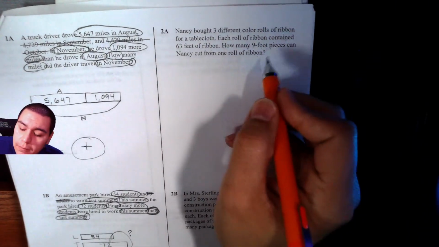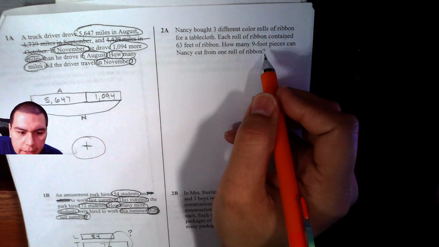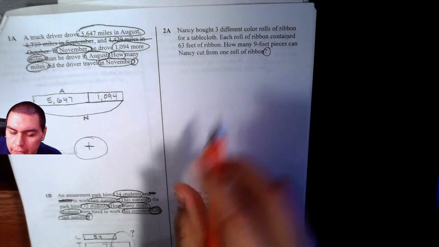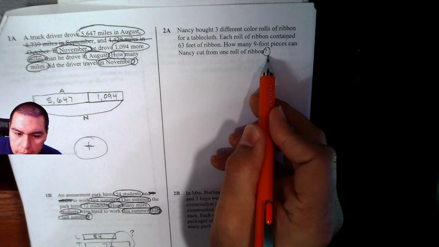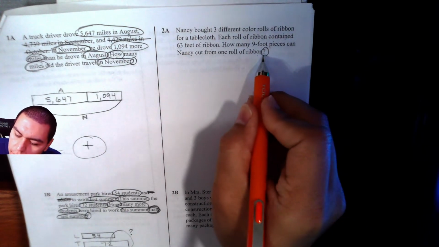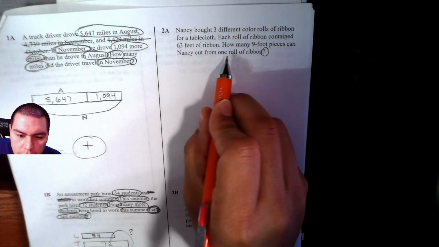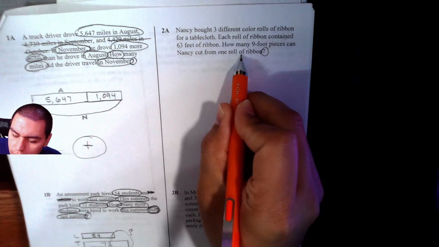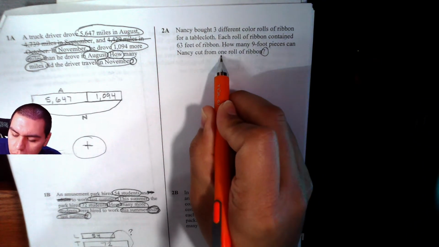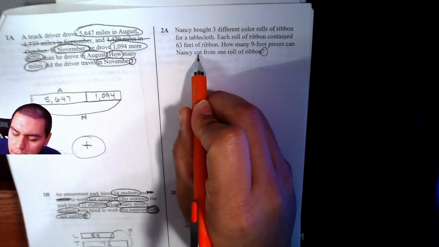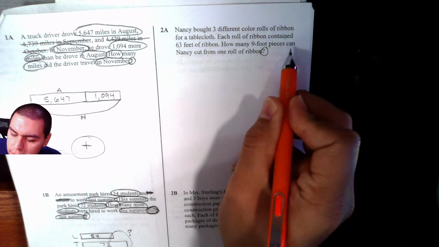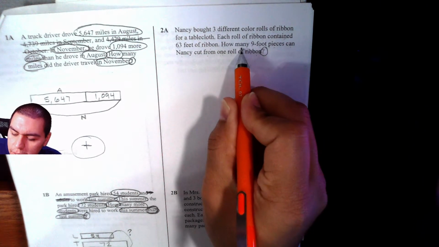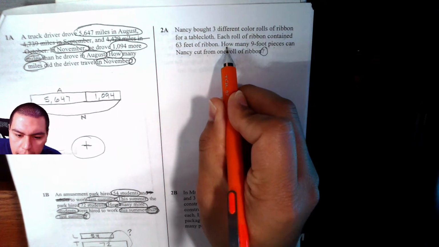Again, I'm going to start kind of at the end. I can see my question mark is right there at the end of my problem. I'm going to go backwards from the question mark and find my question word.